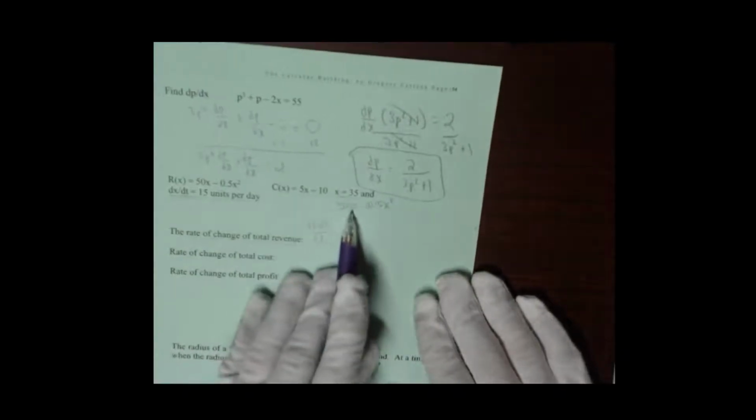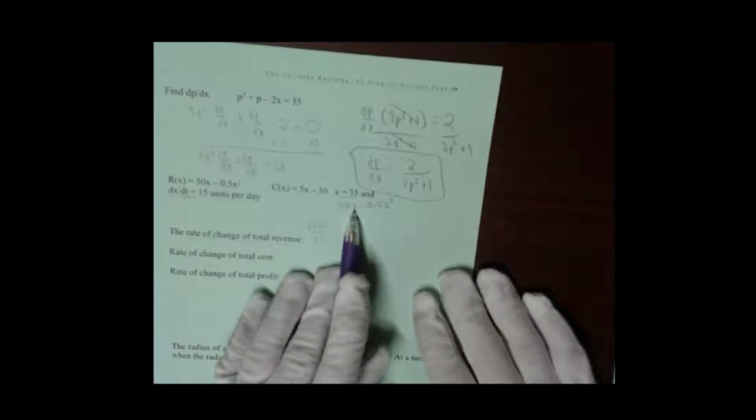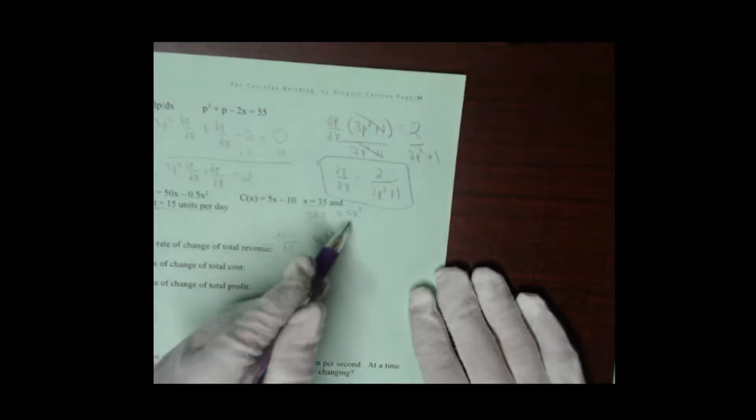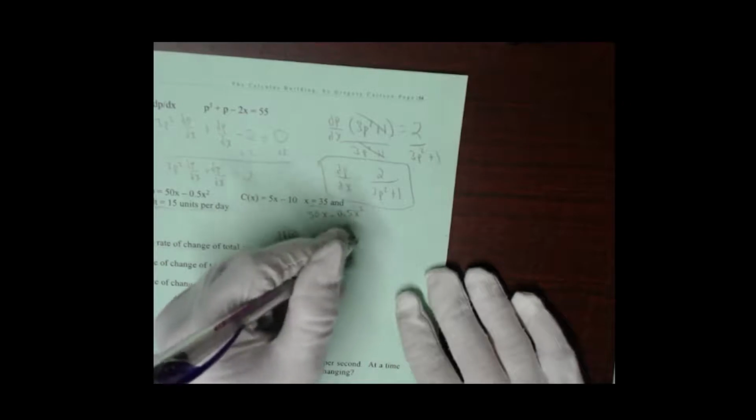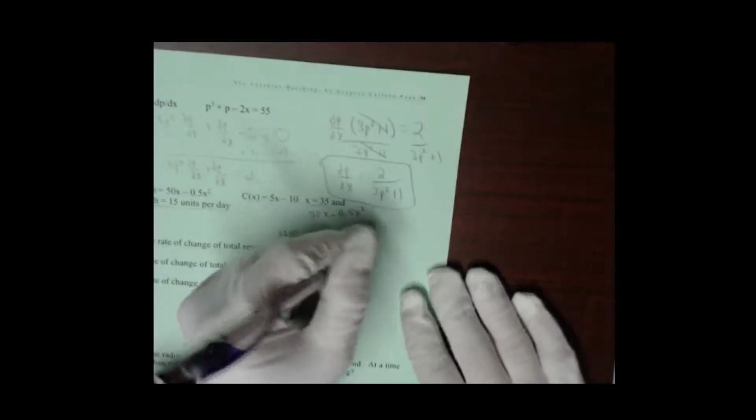Just watch what happens. What's the derivative of x? The derivative of 50x is just going to be 50, but we're not finding dr/dx, we're finding dr/dt. So I need to add in a dx/dt, like we did in this example up above when we did dp/dx. Next, I need to find the rate of change with respect to this 0.5x squared. The 2 comes down and it'll just be x. But again, we're finding the derivative with respect to t, so I need to write dx/dt. That's it. That's the whole derivative.